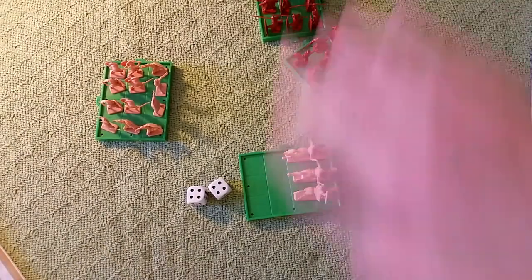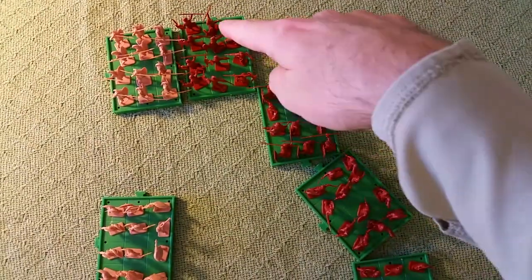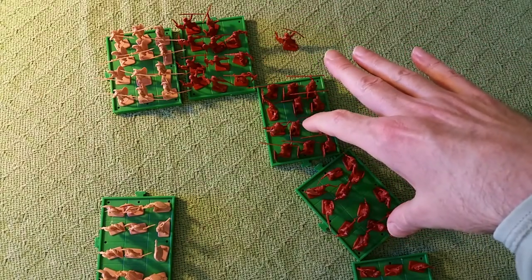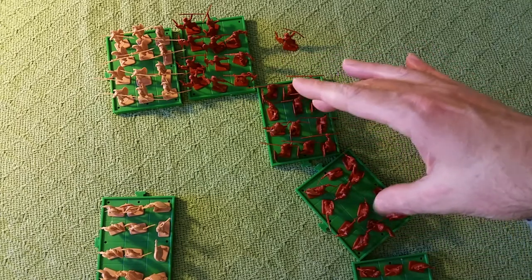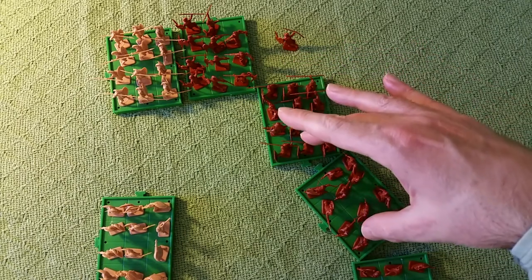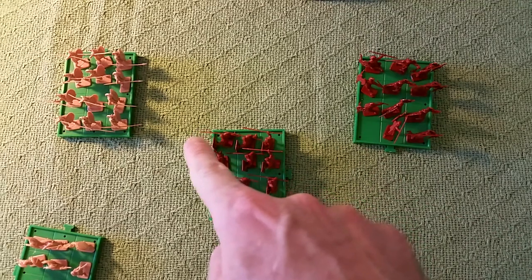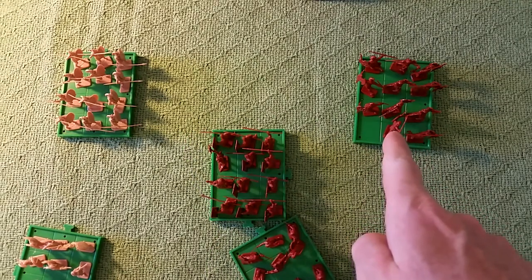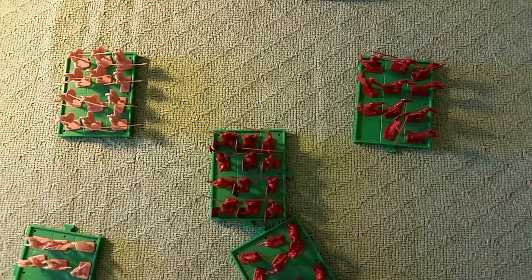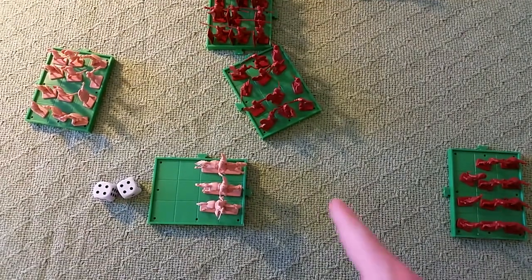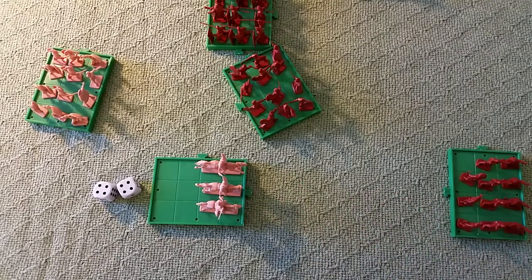So now going back, we have 2 broken units. I turned the rear figures around in both units to show that they're broken. And by the way, I went ahead and did a panic test for these 2 units that are within 12 inches of units that have broken. They both passed, so they did not panic. Real quickly, the Javelineers have to flee. They roll 2d6. They rolled an 8, so they turn and flee 8 inches. Similarly, the Mardian archers rolled 2d6. They rolled a 7, so they turn around and flee straight back 7 inches.